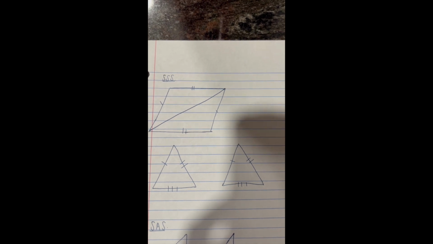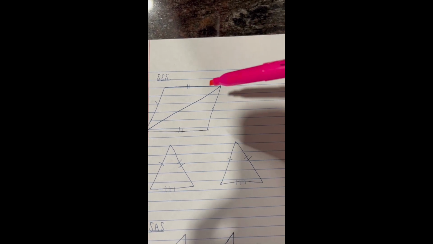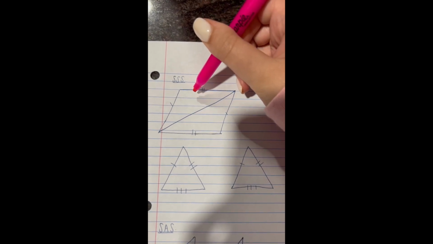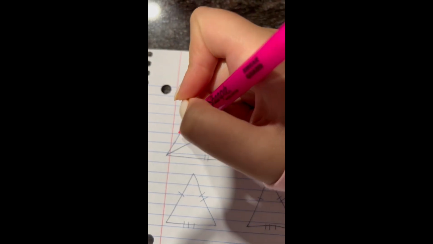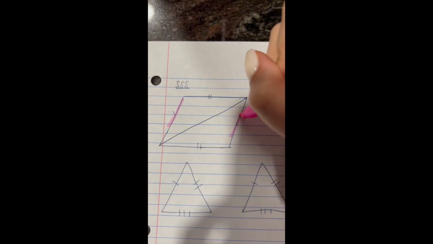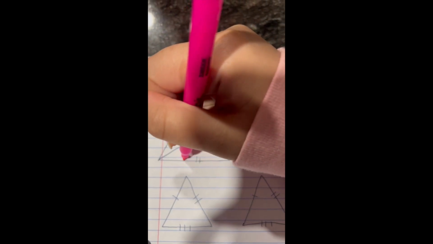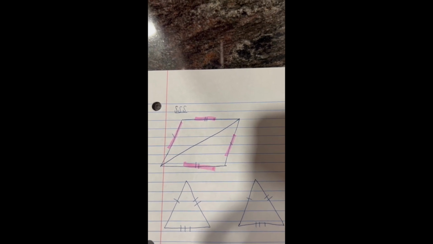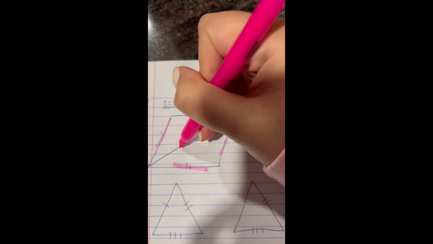Okay, so an example of the side theorem is shown by these two examples. In the first one, you will see that this triangle is congruent to this triangle because this side is congruent to this side, and this side is congruent to this side. And then you wonder, what is the third side that is congruent to the other third side of the other triangle? And that would actually be this one, okay?